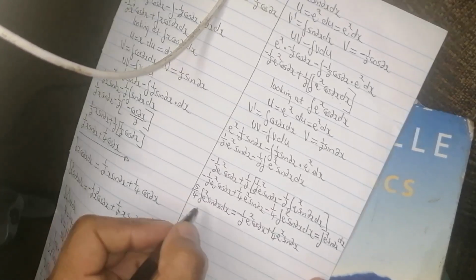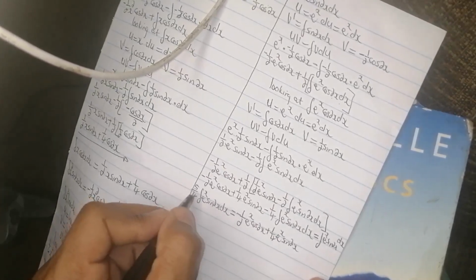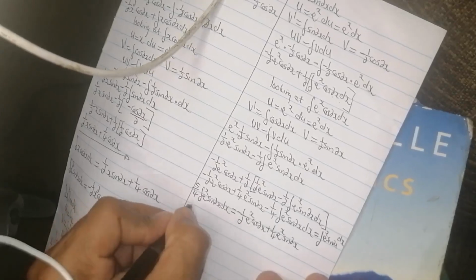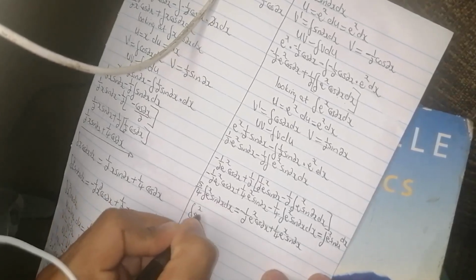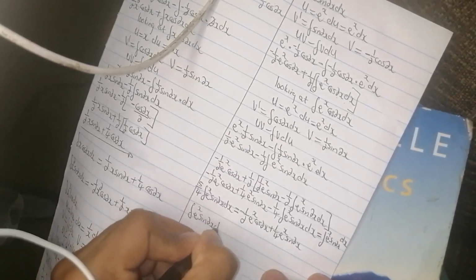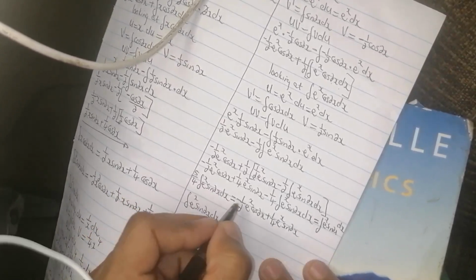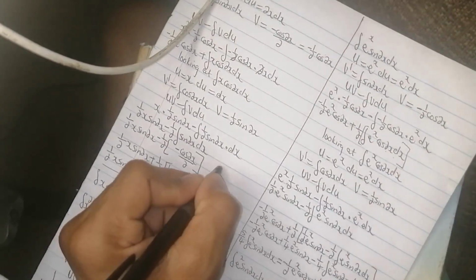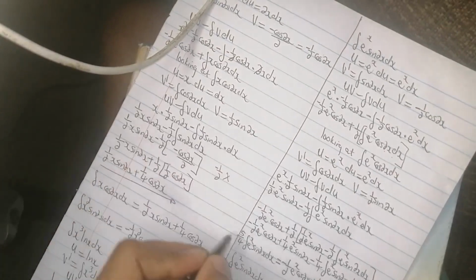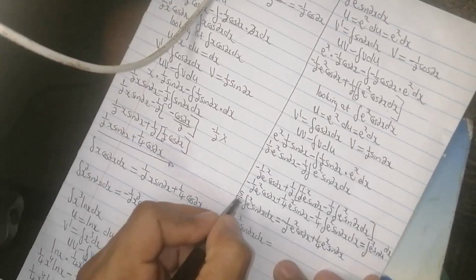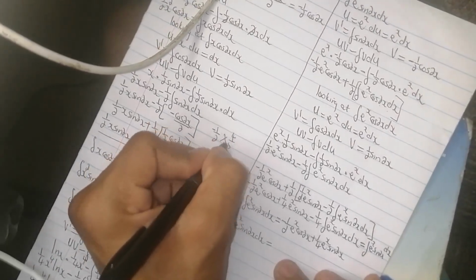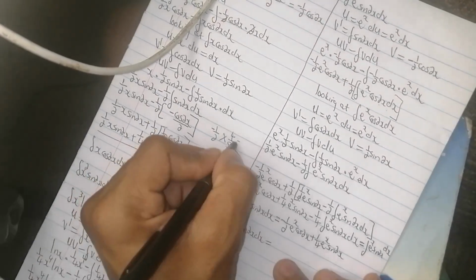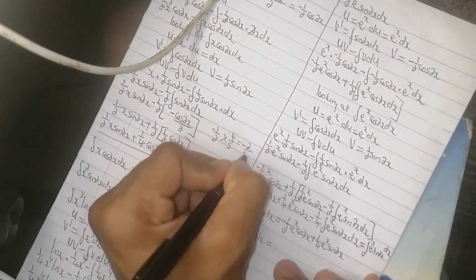So from here I can divide everything by 5/4 in order to find that the integral of e^x sine 2x dx is equal to, so I have minus 1/2. I'm going to multiply by the reciprocal of this, which is 4/5. This should give me negative 2/5.